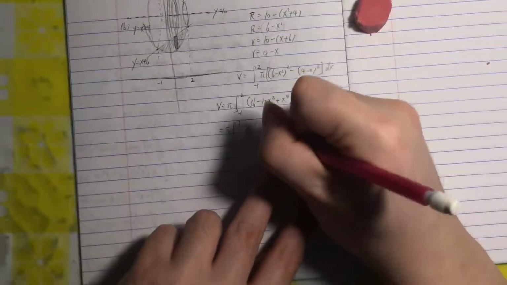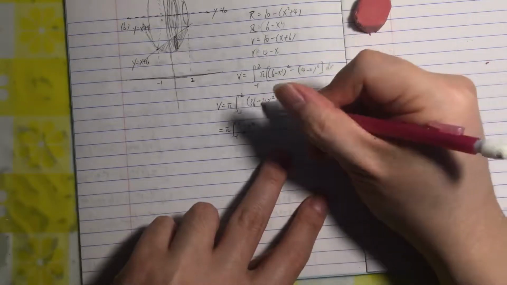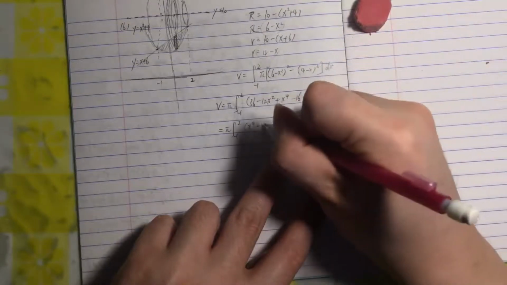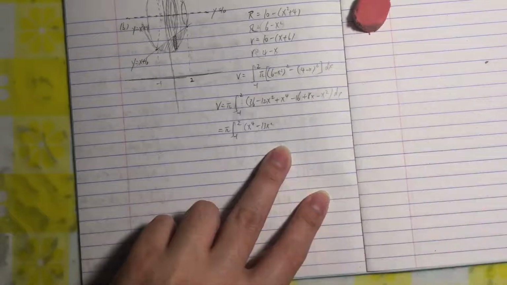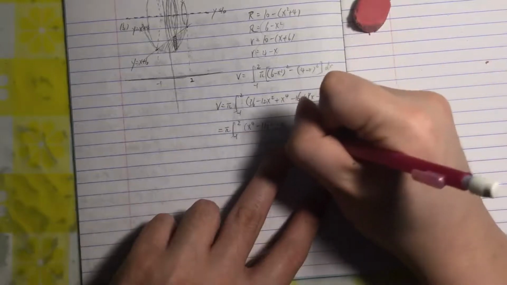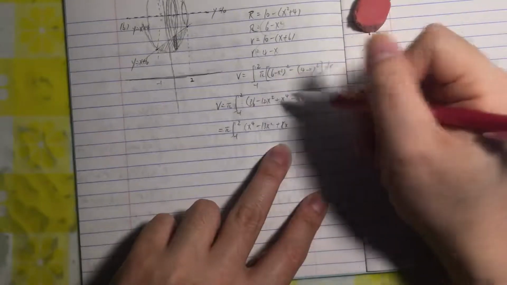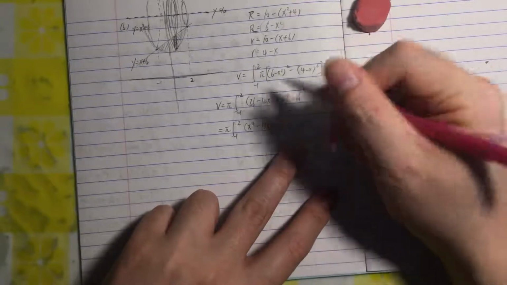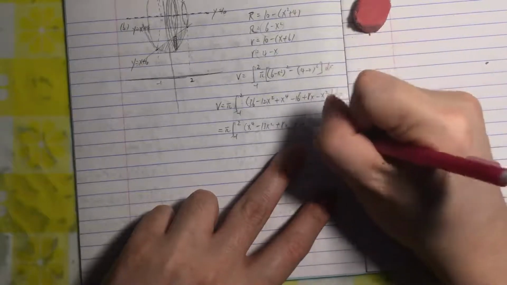Combine like terms, we get x to the power 4 minus 13x squared plus 4x plus 20 dx. Next, take antiderivative.